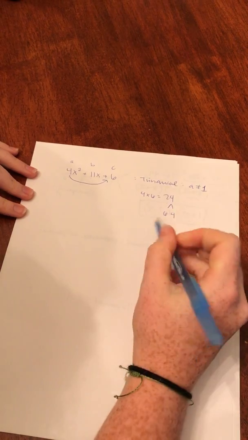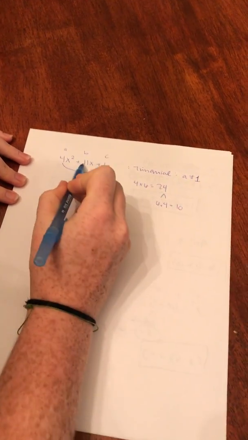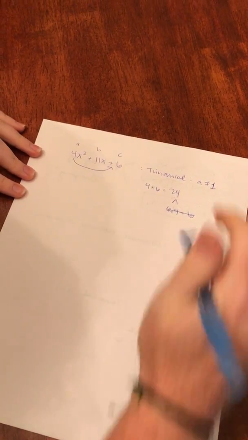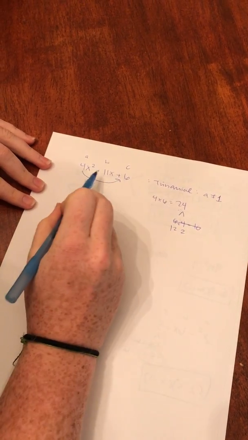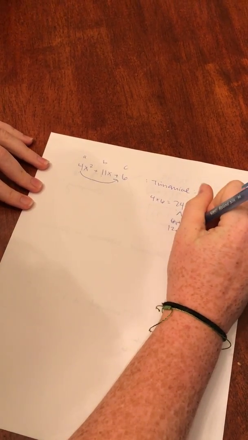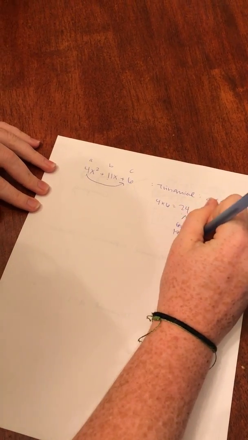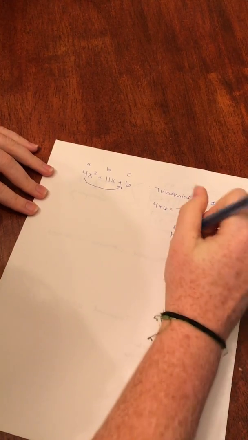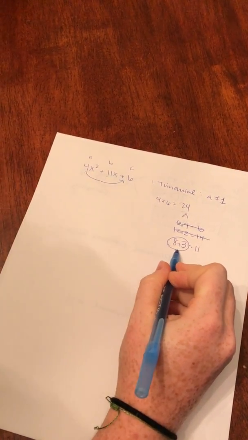So 6 times 4 would give us 24, but 6 plus 4 is 10. That does not equal our b value, so those do not work. 12 and 2 will multiply to 24, but those do not add up to 11, so those do not work. So 8 and 3: 8 times 3 is 24, and 8 plus 3 is 11. So those are our two factors.